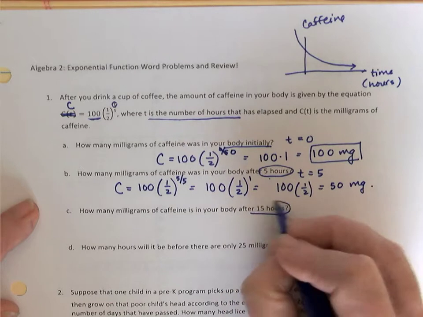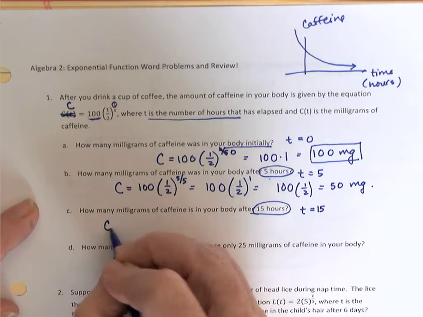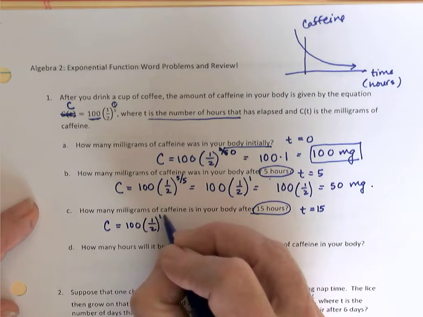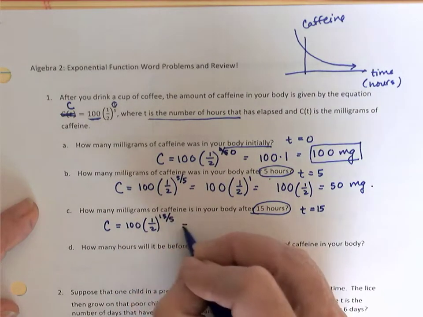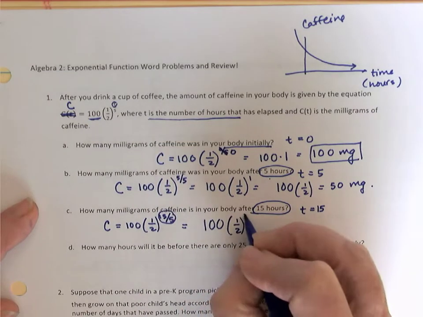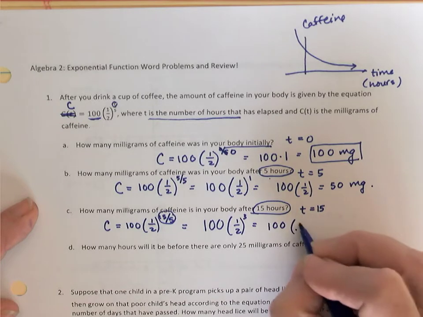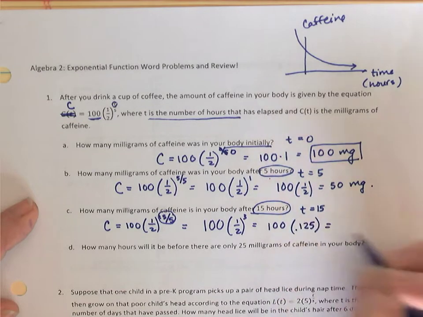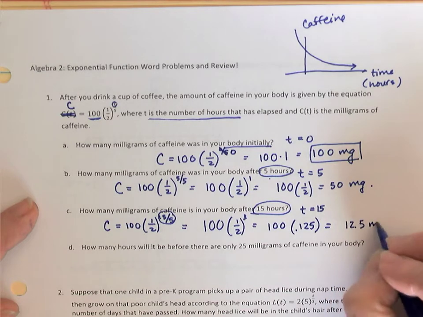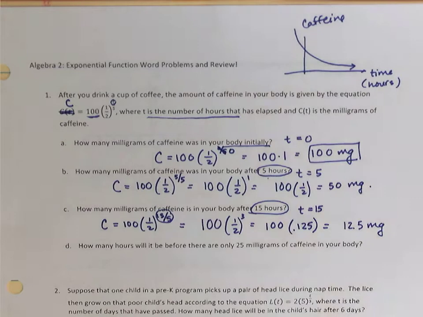Likewise, after 15 hours, T is going to be 15. So let's just plug it in. 100 times 1/2 to the 15 over 5. That's going to give us a 3. 100 times 1/2 to the third. And I'd have to use a calculator, but 1/2 to the third is 0.125, which when we multiply by 100 is 12.5 milligrams.